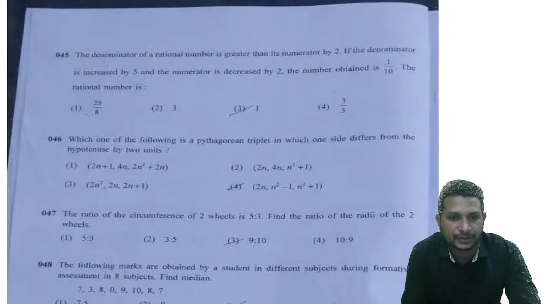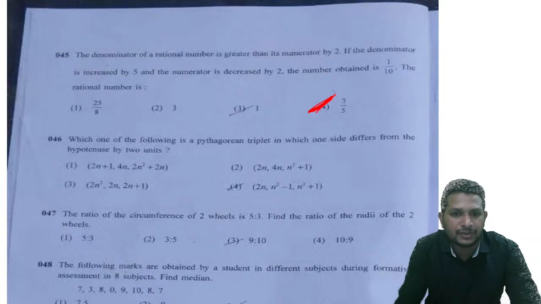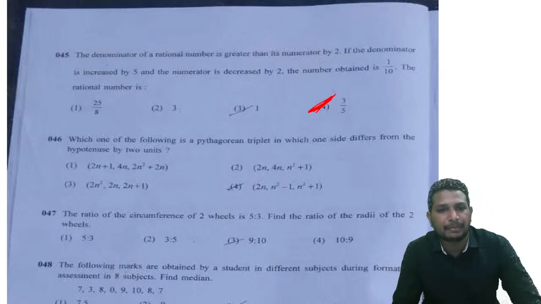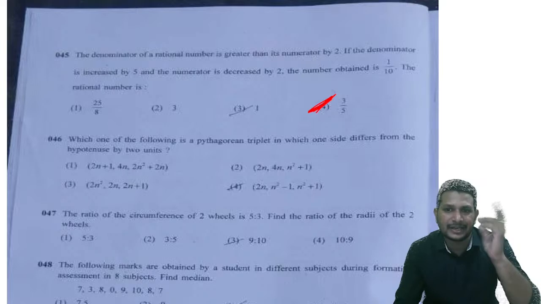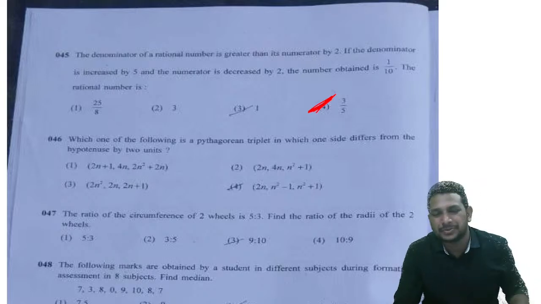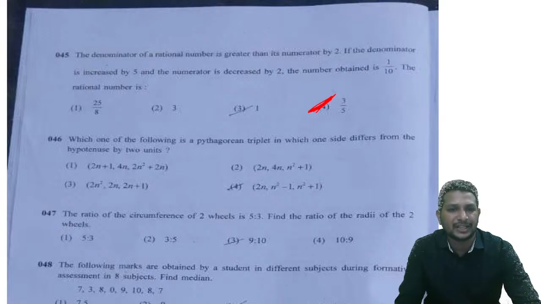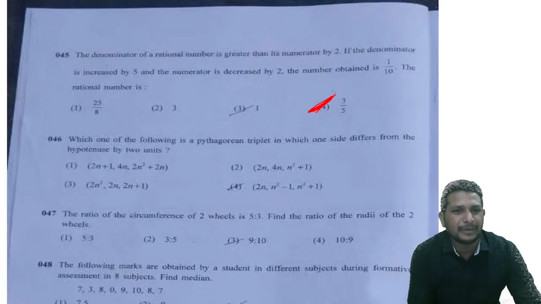Next. Which one of the following is a Pythagorean triplet in which one side differs from the hypotenuse by 2 units? So here we need to tell which of them is a Pythagorean triplet, but the condition is they differ by 2 units. 2 units means an even number, right? The difference should be 2. As all the options contain n, I'm substituting n as 2 in the options, because that will be easy.